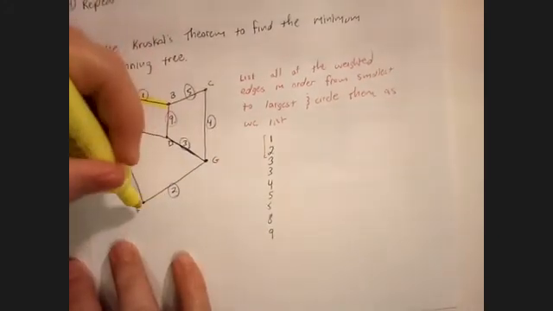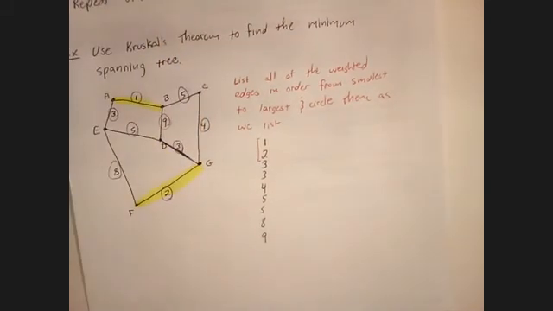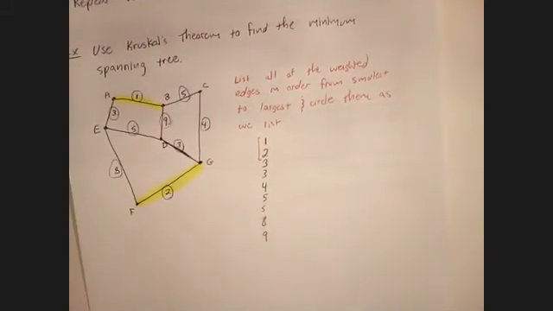But my two smallest are 1 and 2. Now we get to the third smallest, which is 3. It doesn't matter which 3, honestly, but let's say I choose this 3 since it's top left. It does not make a circuit, so I'm going to highlight it.